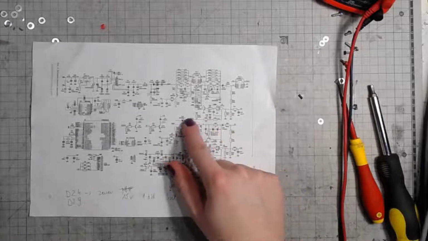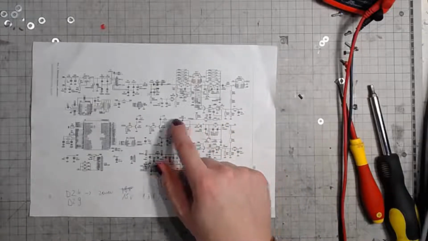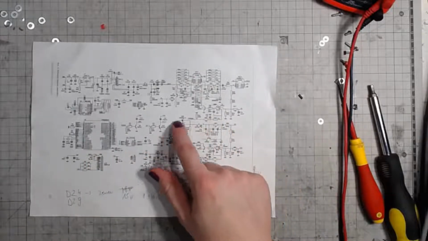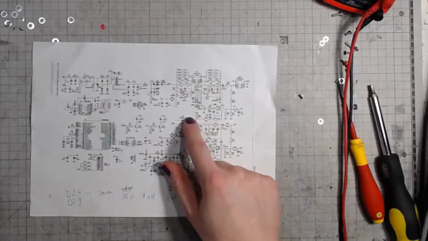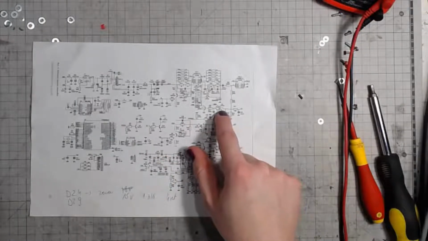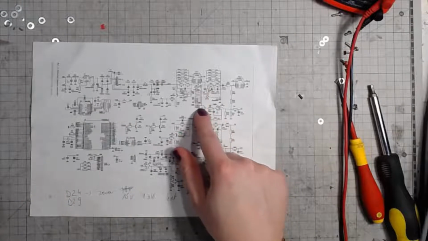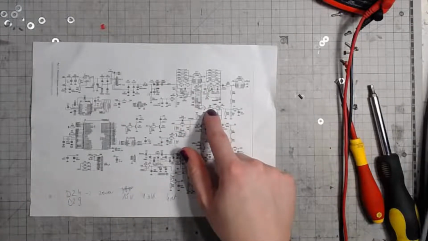This is the control input from the MCU, the pulse width modulation signal for adjusting the plate voltage.